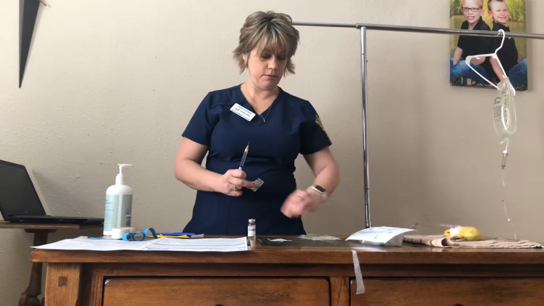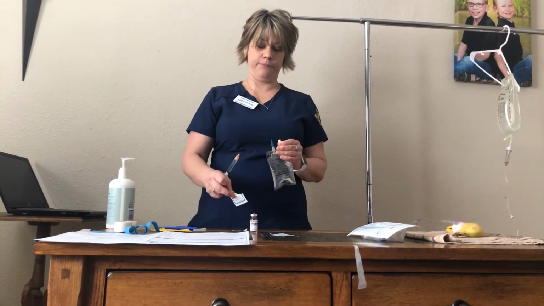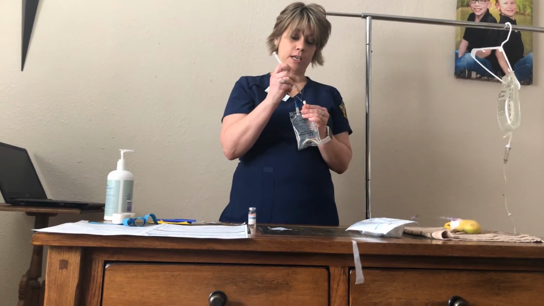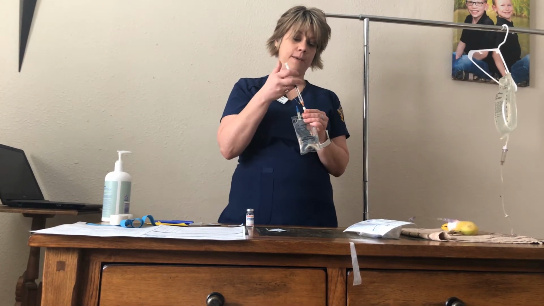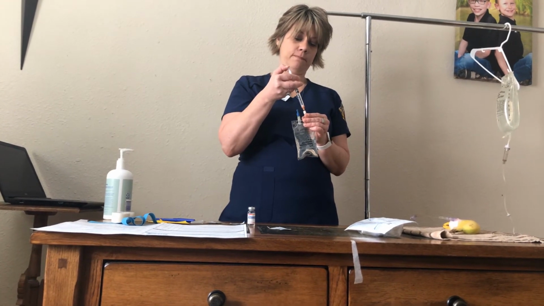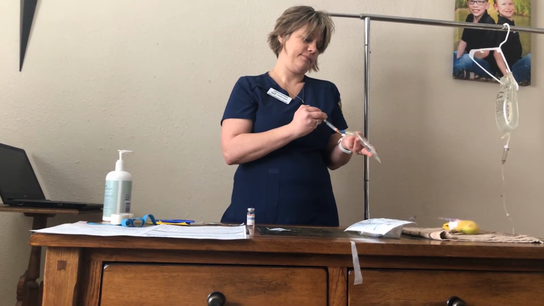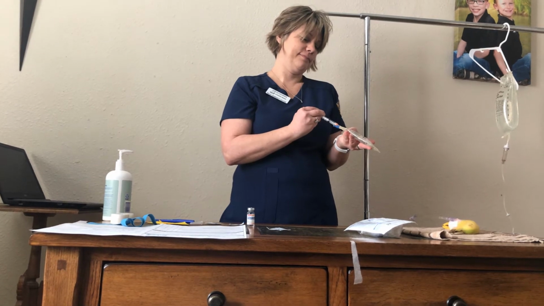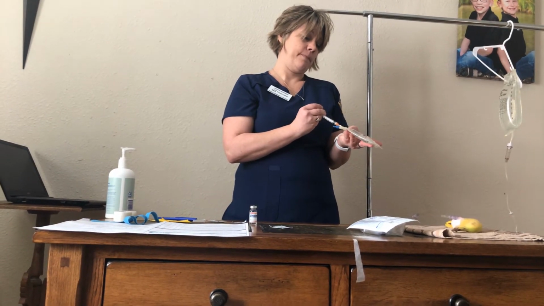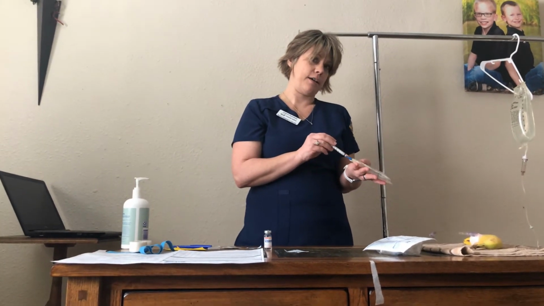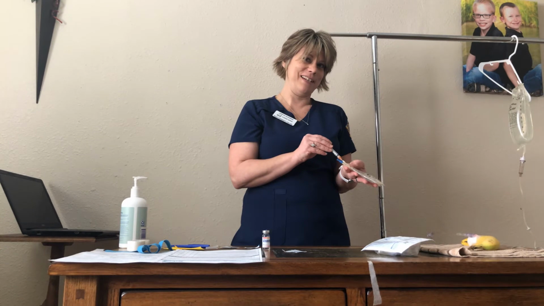And I'm going to alcohol swab my piggyback. I'm going to go ahead and inject the medicine into the bag. Oh, that didn't tap. And I did pre-check the bag to make sure that the expiration date was August of 21 and there was no discoloration. I'm going to put that in my sharps container.